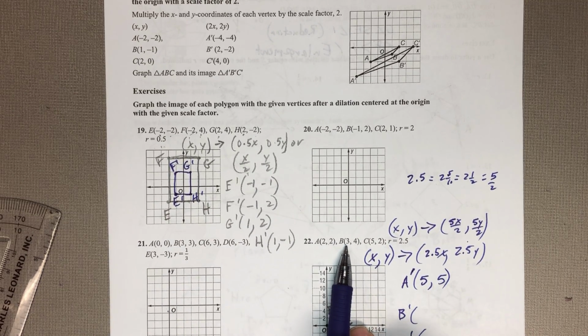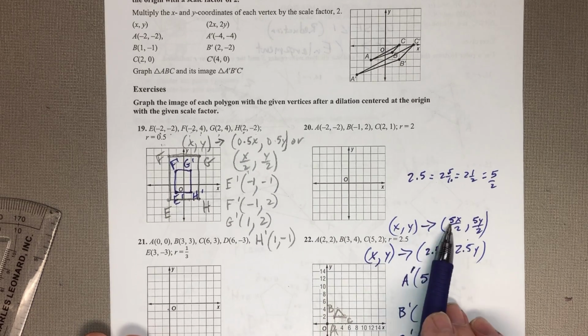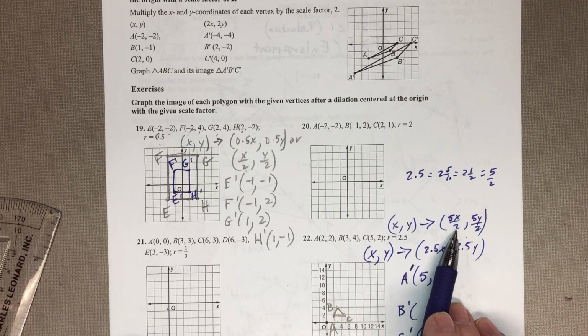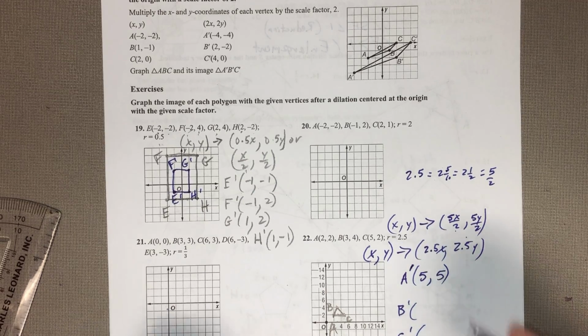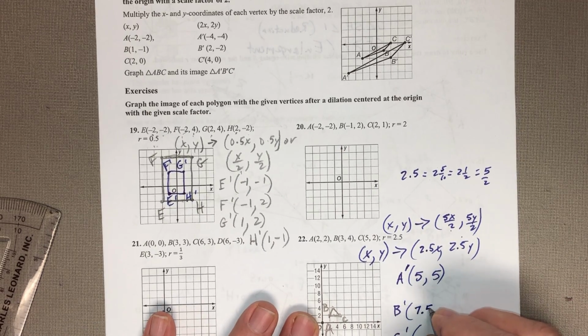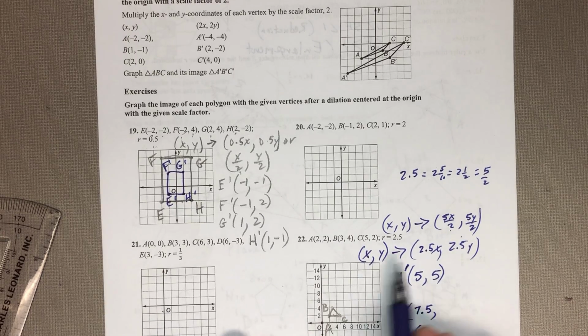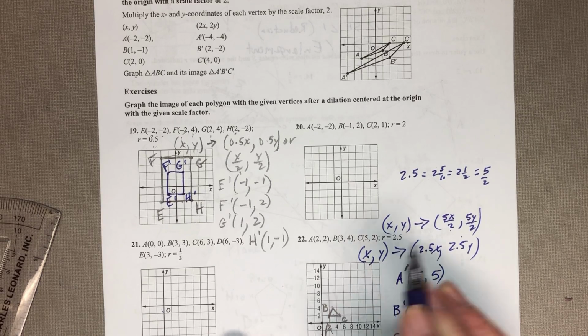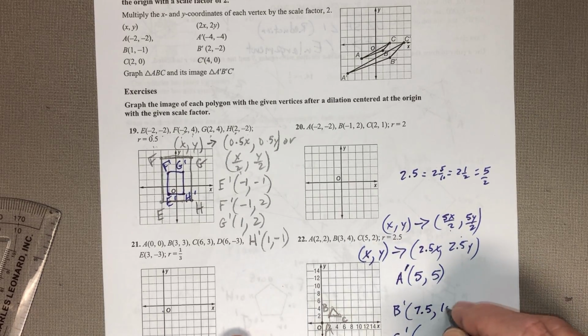Now we'll take the x coordinate of B, multiply it by 5. 5 times 3 is 15. 15 divided by 2 is 7 1/2. So 7 1/2, all right. And now let's go find the y coordinate of B. Multiply by 5 is 20, divided by 2. 20 divided by 2 is 10.